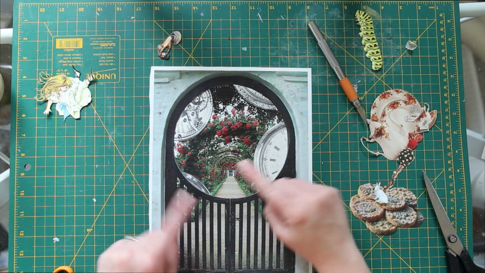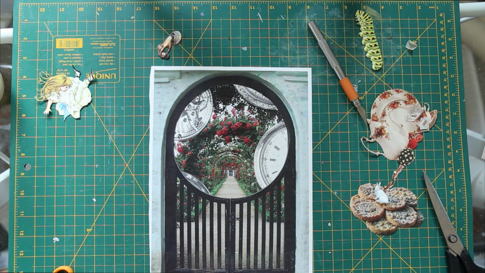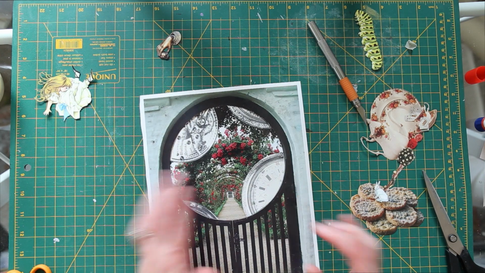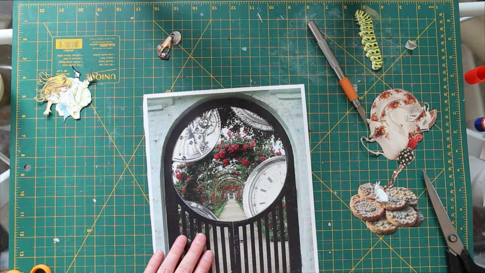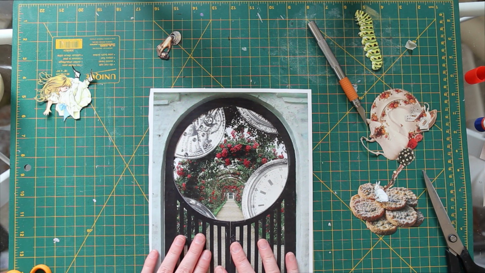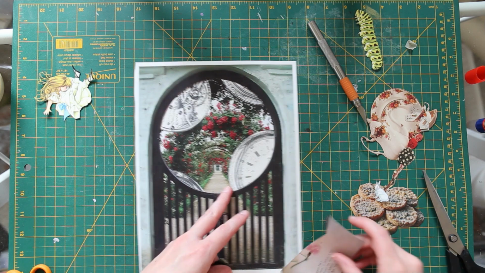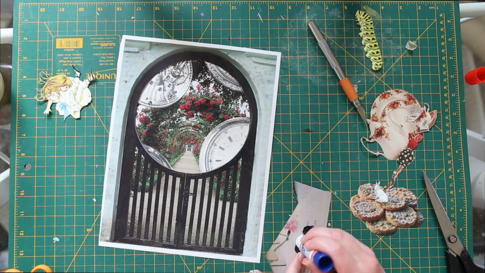Okay, I do really like how this is looking, so I'm just going to go ahead and commit to that right away. I'm happy with that. Next, let's put this one on. I'm pretty confident I will be happy with where I had this one.